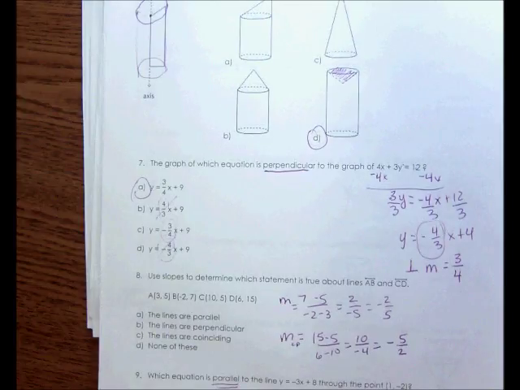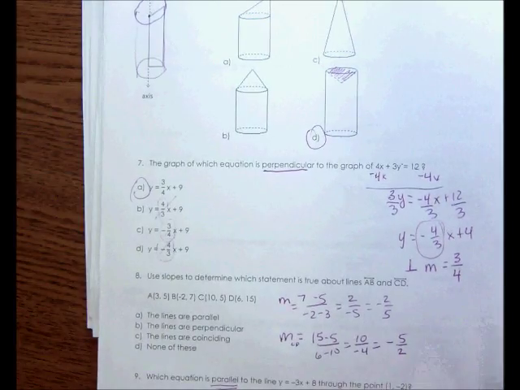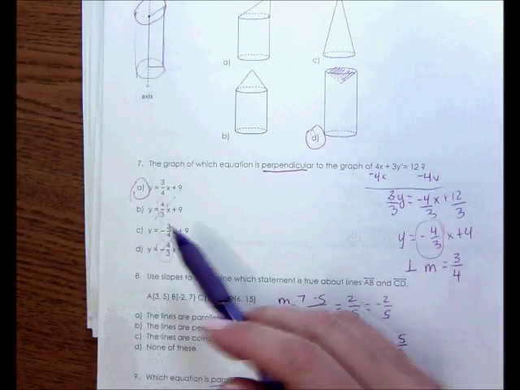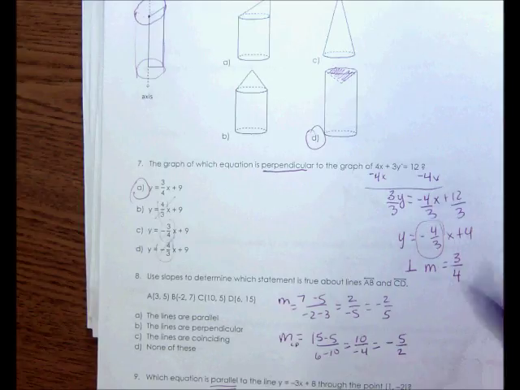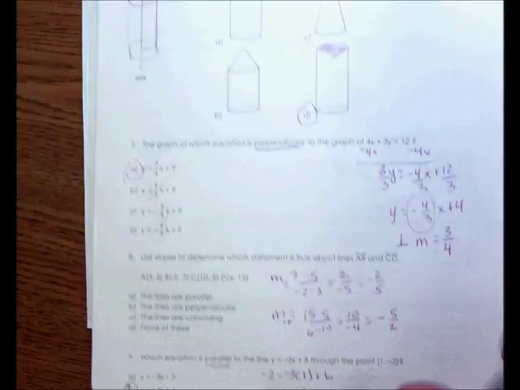I do not even have to plug in to find out what B is. I'm not given a point, so I can't plug in to find out what B is. So just by the slope, I know that A is the correct equation.